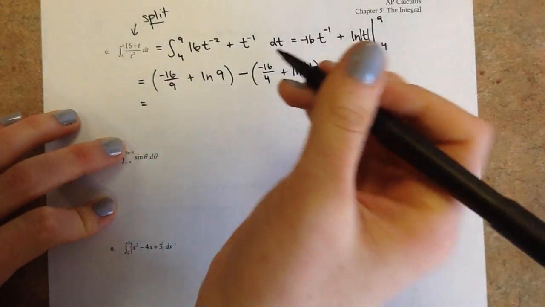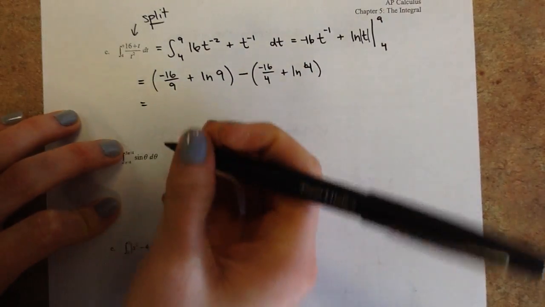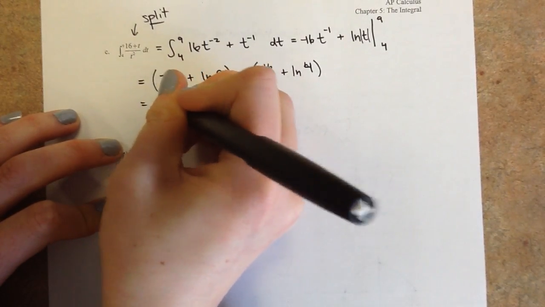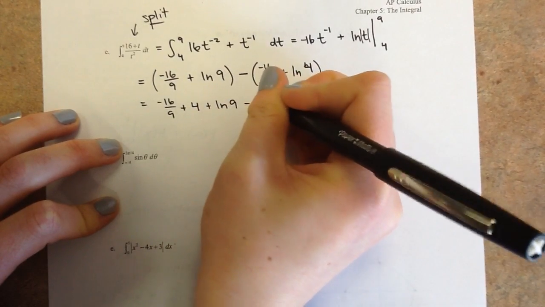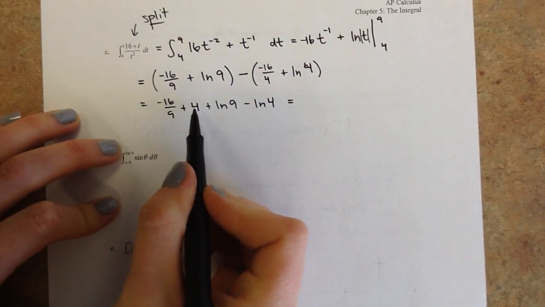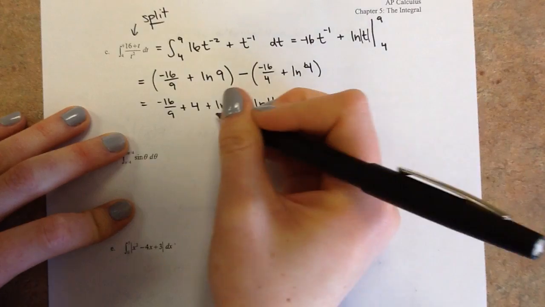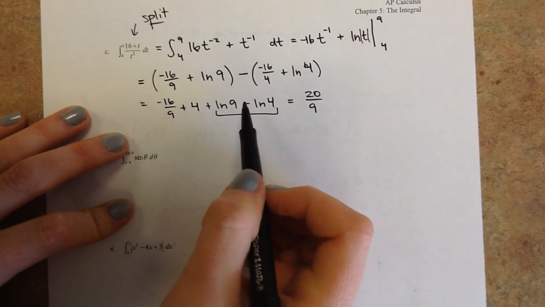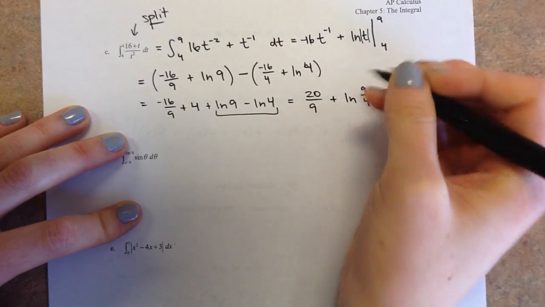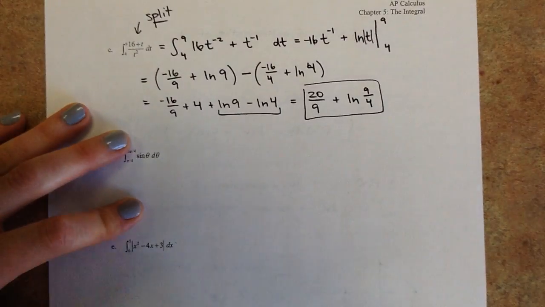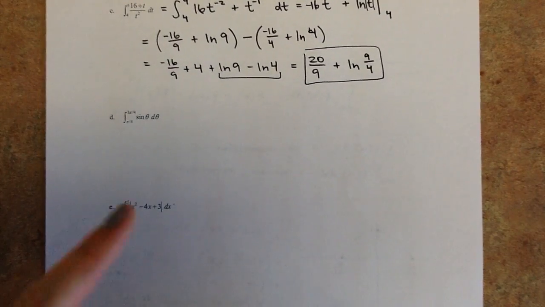Okay, so let me continue to simplify these things here. So I have -16 ninths and then minus -4. So I end up with -16 ninths plus 4. And then I have the natural log of 9 minus the natural log of 4. Okay, so two things. 4 is like 36 ninths, so I end up with 20 ninths. And then these, remember my natural log properties? If I have two separate logs and I'm subtracting them, remember I can divide the stuff inside. So it gets set up like that. All right, so weird answers there. Don't do decimals though. Leave the answers exact like this.